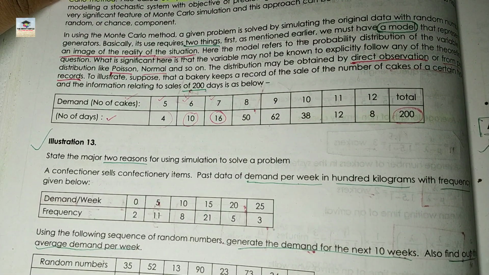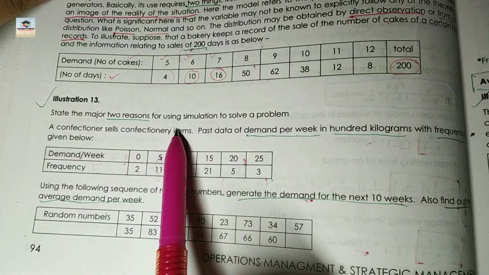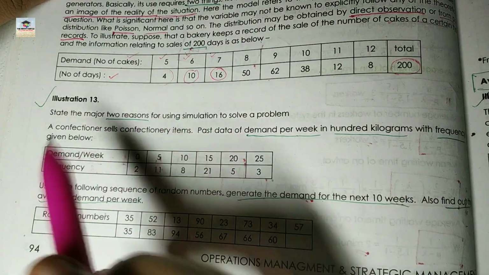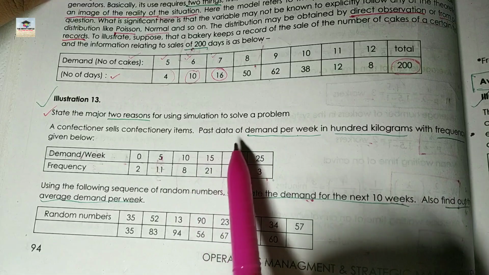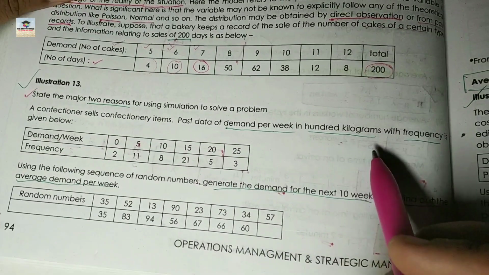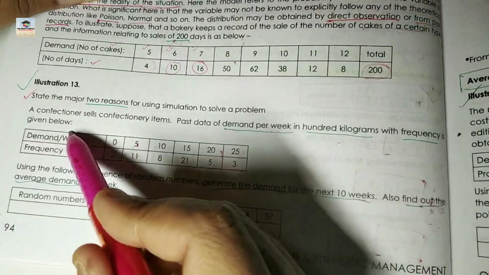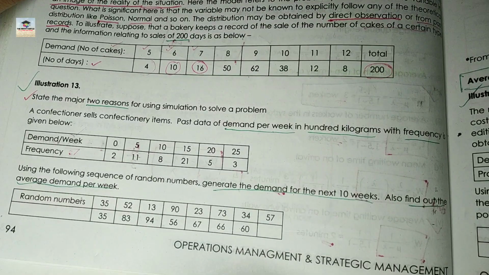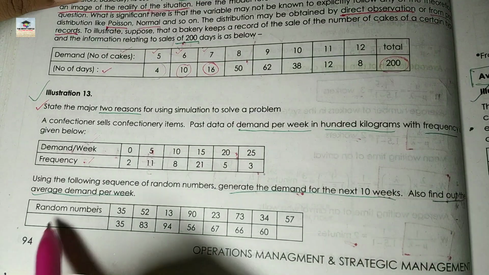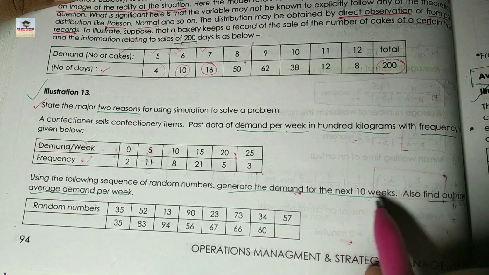Now it's time for us to solve the first illustration of this particular topic. Come to illustration number 13. The question says, state the major two reasons for using simulation to solve a problem. Leave that, that is a theory question. A confectioner sells confectionery items. Past data of demand per week in 100 kilograms with frequency is given below. Right? So here what has been given to you? Demand per week and the frequency of selling the confectionery items. Frequency has also been given to you. Using the following sequence of random numbers, generate the demand for the next 10 weeks.